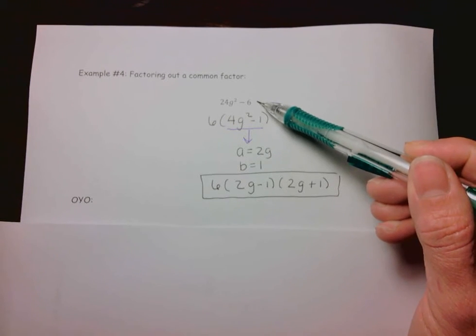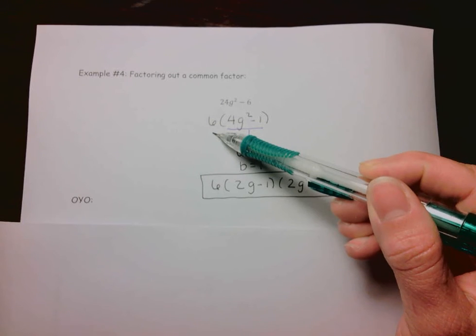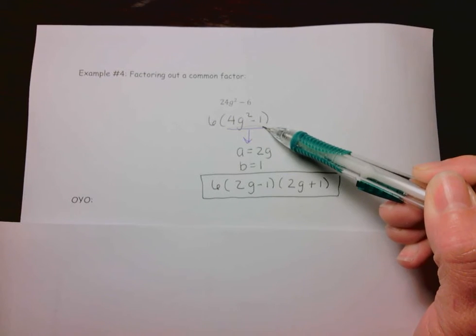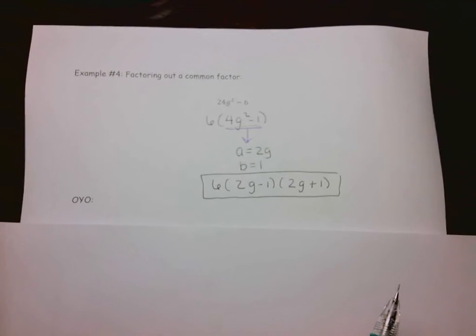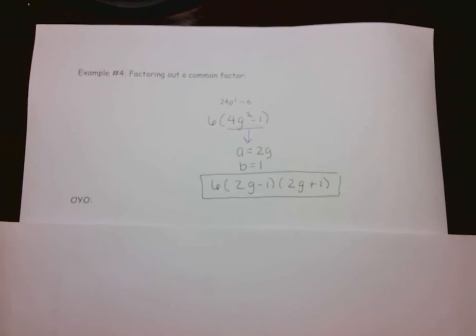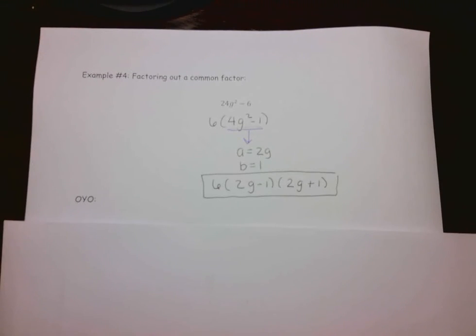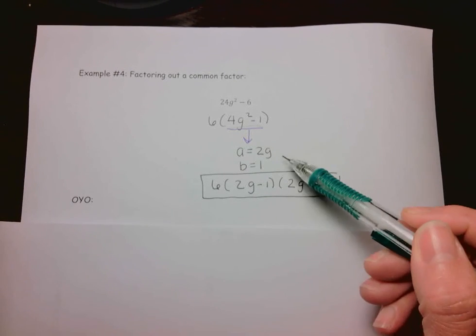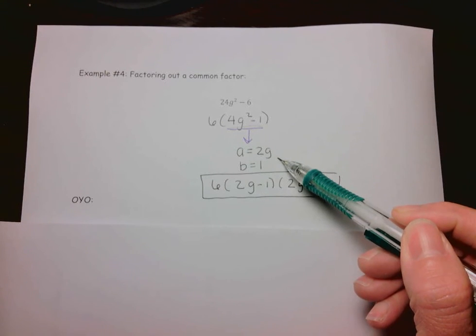So I can factor out a 6, and then this is what's left inside the parentheses. I'm left with the difference of 2 squares. A here is going to be 2g, and B is going to be 1.